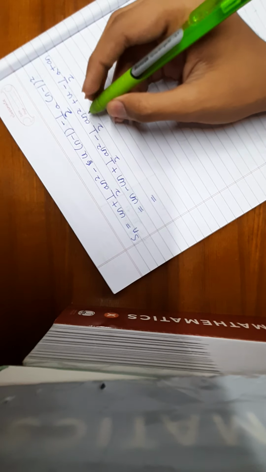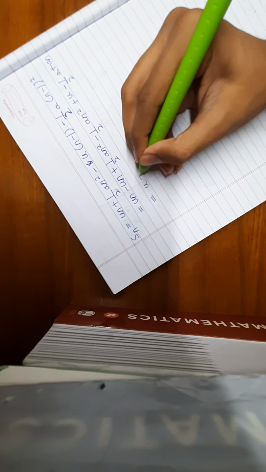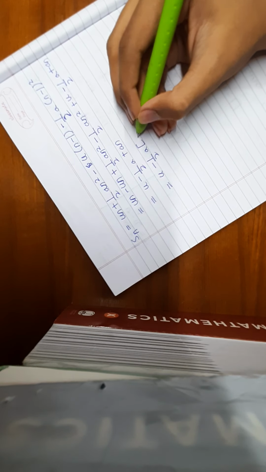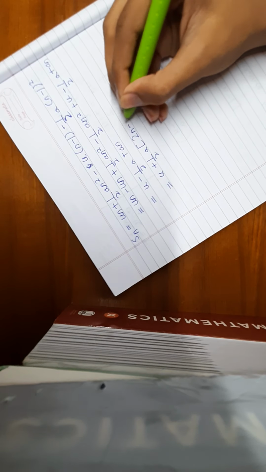So these cancel out, and we are left with u minus half a plus a n. If we take plus half a common, then it comes as 2n minus 1. So we have got the equation that we were looking for: Sn is equal to u plus half a into 2n minus 1.